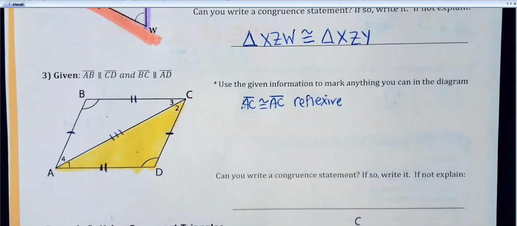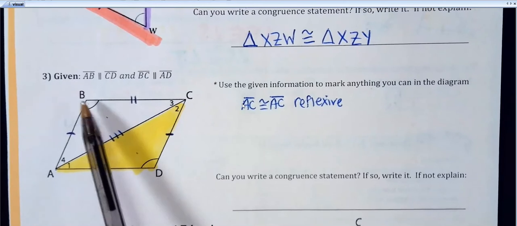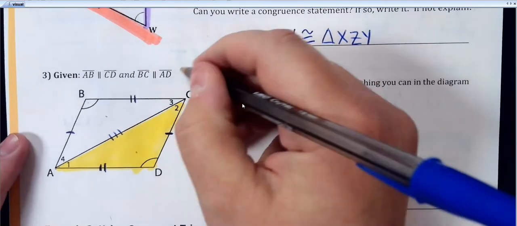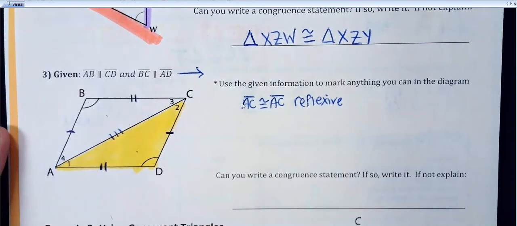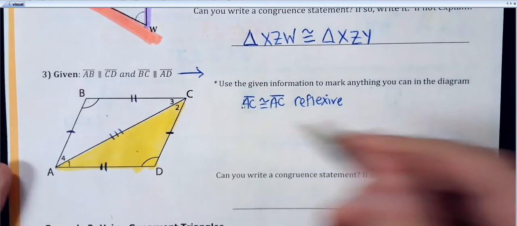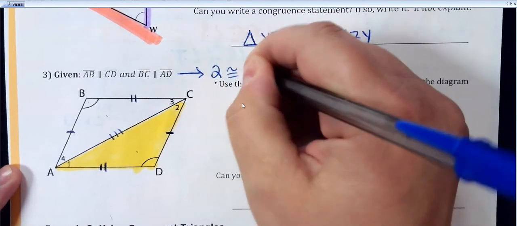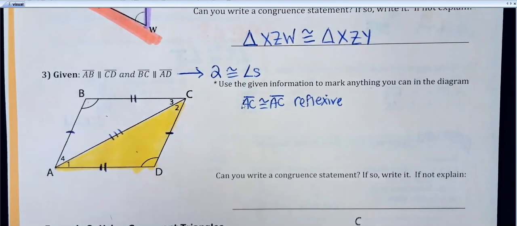Okay, for angles, I have marked angle B and angle D, so we're good there. Now, I don't have anything else marked. I do have some given information. If you have parallel lines, which I have two different sets here, parallel lines are going to give you two congruent angles. So if you have parallel lines given to you in the directions, somewhere in your diagram, you're going to have two congruent angles.